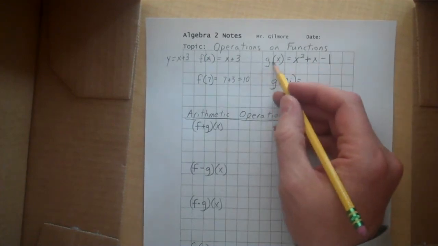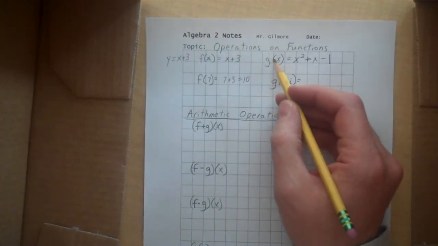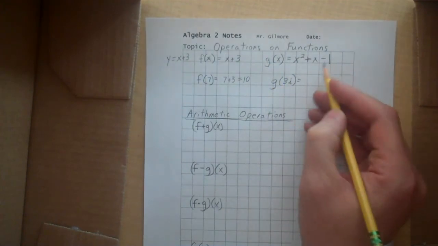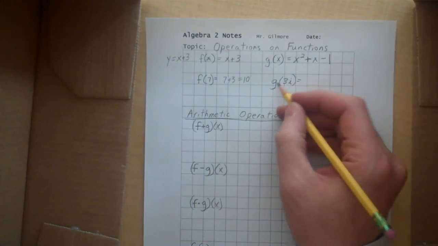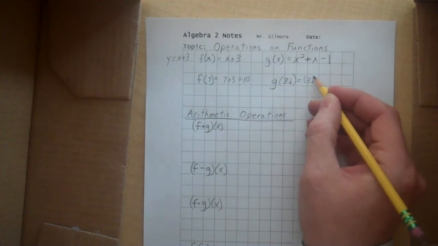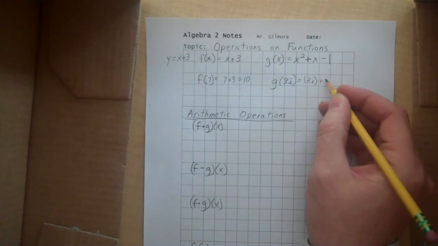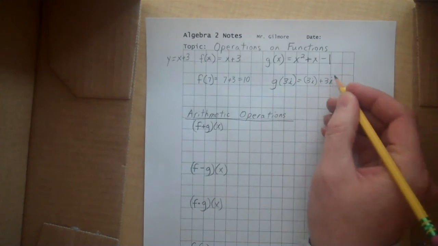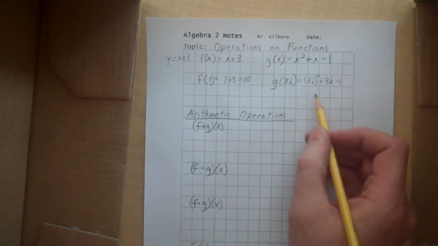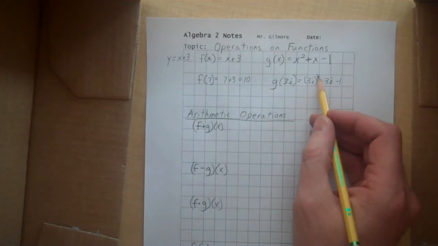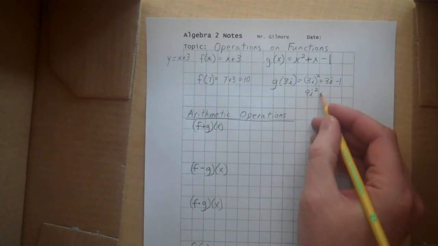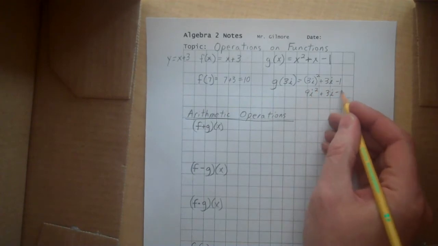And g of x, this is a different function. It's named function g, equals x squared plus x minus 1. So g of 3i, where there were x's, we will replace with 3i. Got to square it there. Minus 1. Now 3i squared, that's 9i squared, plus 3i minus 1.